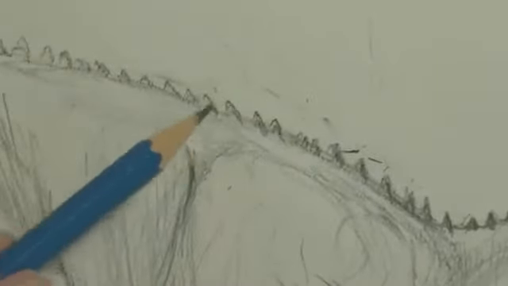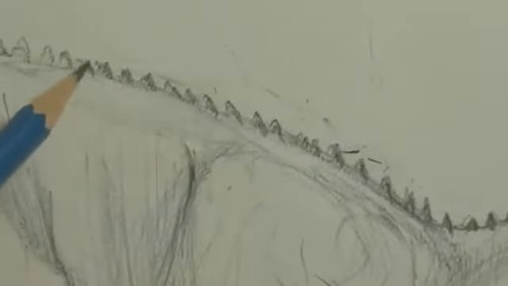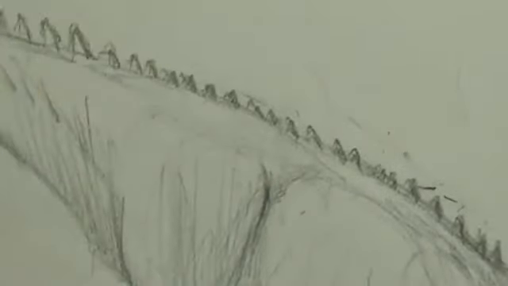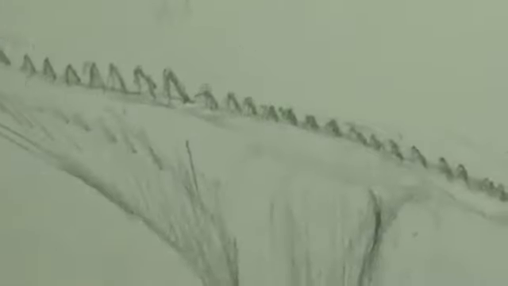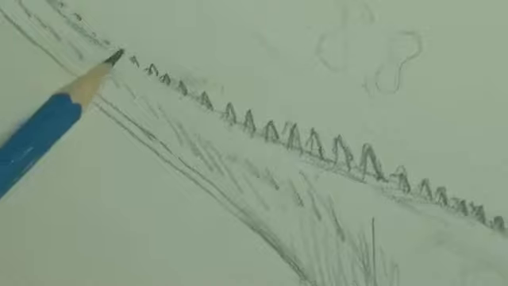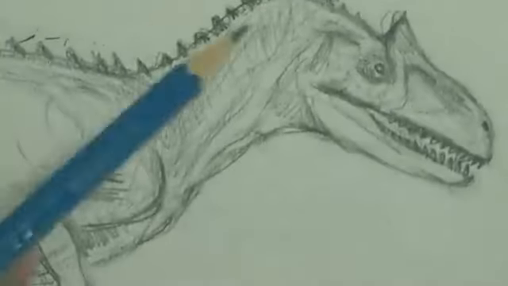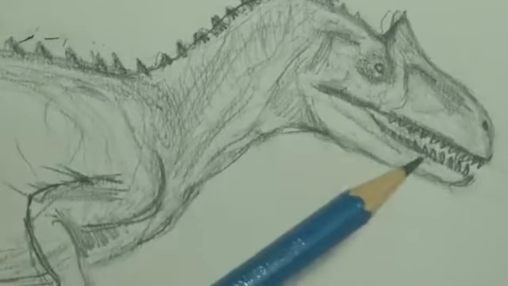I'm not much into drawing precise and very detailed, but I think these are good to include to get the overall expression and shape of an Allosaurus, of course.